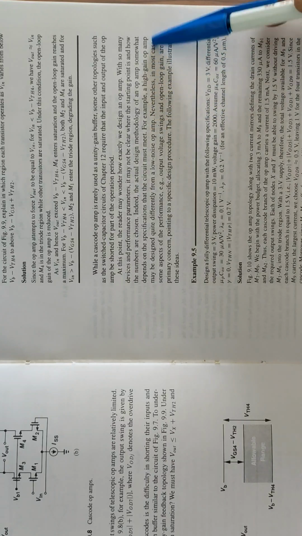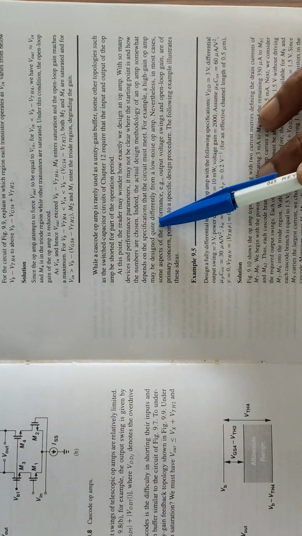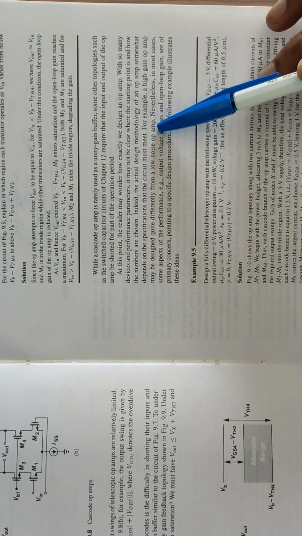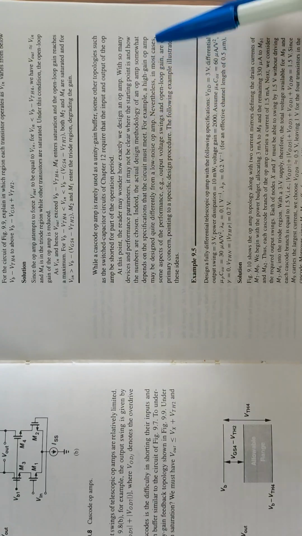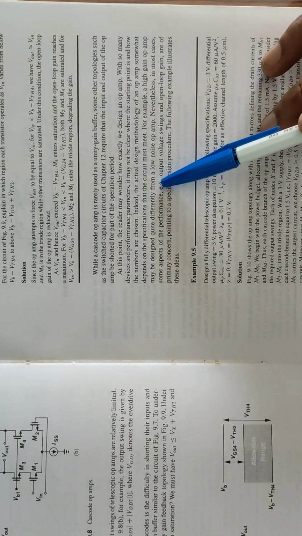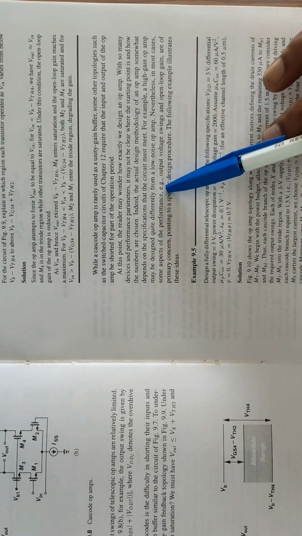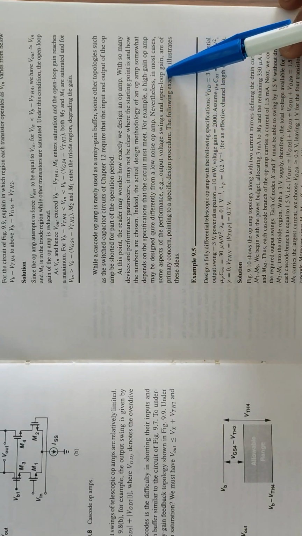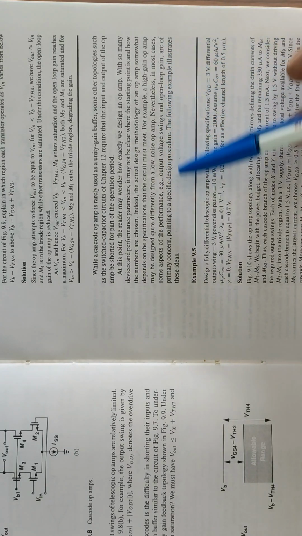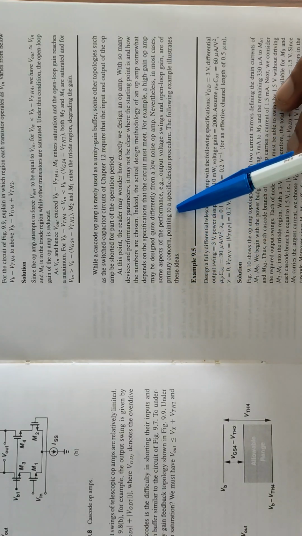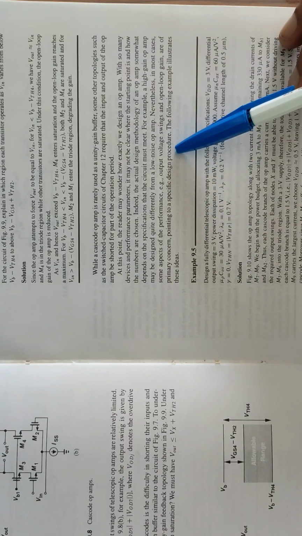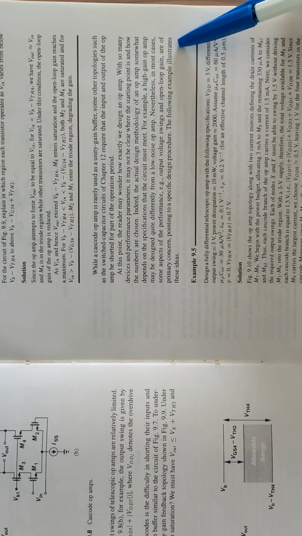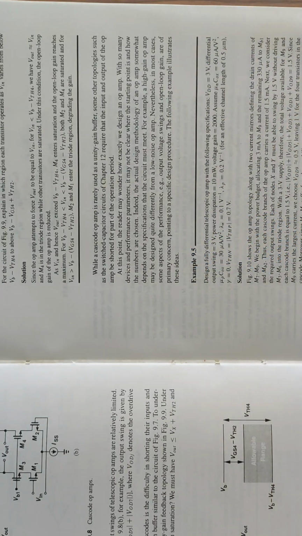For example, a high-gain op-amp may be designed quite differently from a low-noise op-amp. Nevertheless, in most cases, some aspects of the performance, for example output voltage swing and open-loop gain, are of primary concern. Pointing to specific design processes, the following example illustrates these ideas.